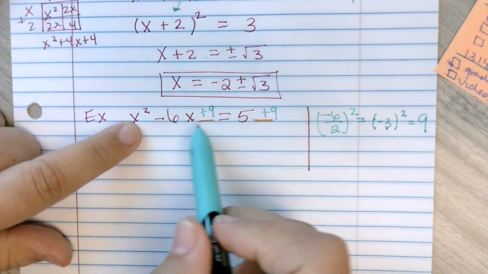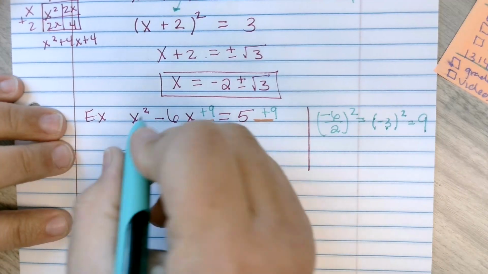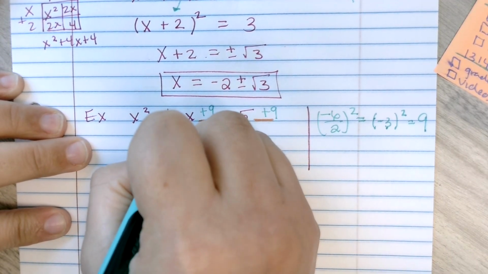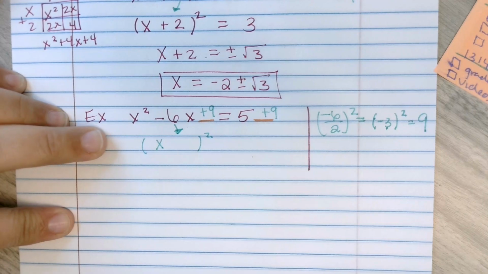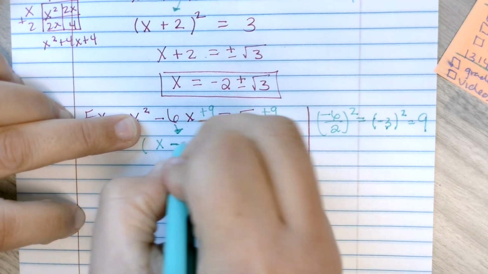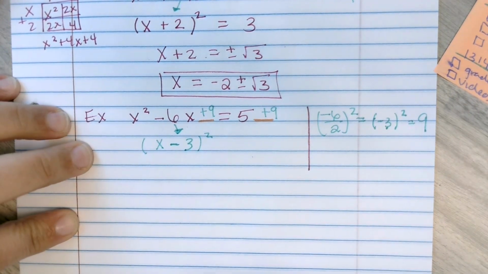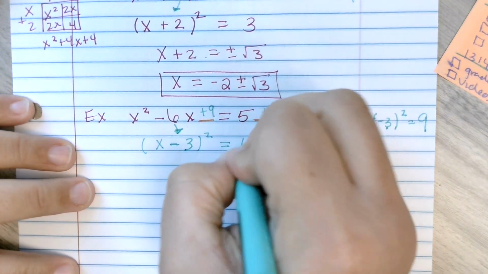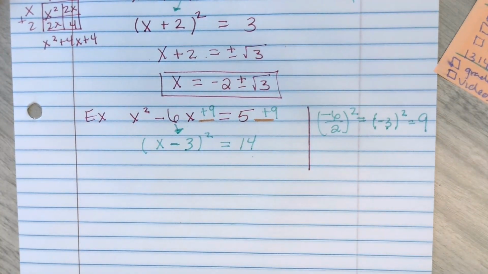Okay, now this is perfect right here. I'm going to rewrite it as a perfect square by dividing this number in half. Keep its sign, so it's a negative 3. And then 9 plus 5 is 14. So this is my new problem.